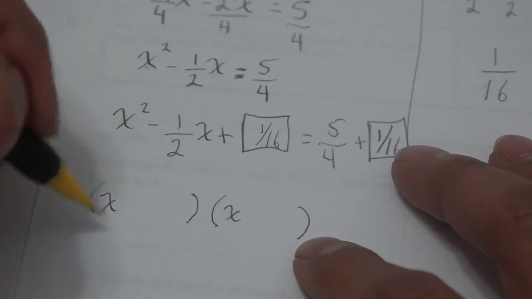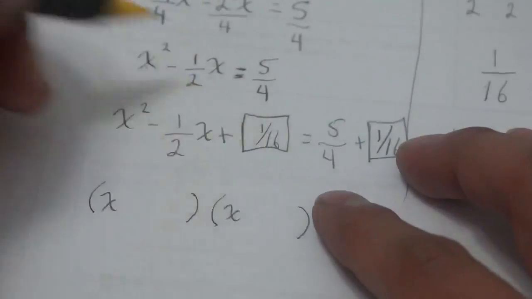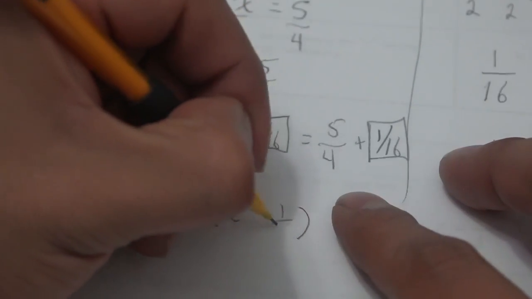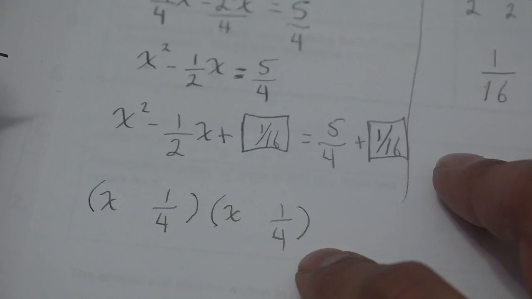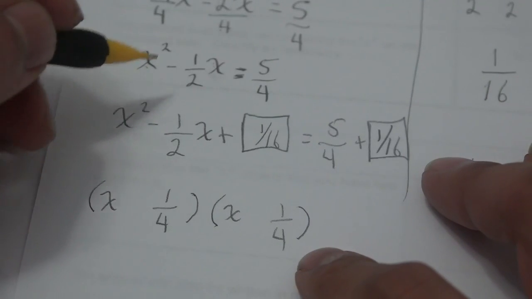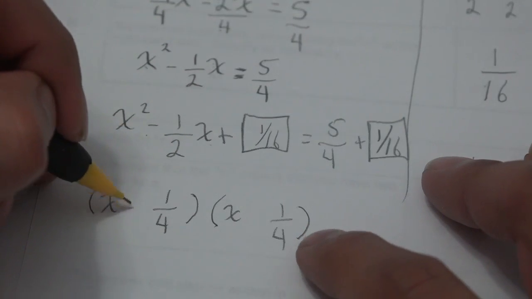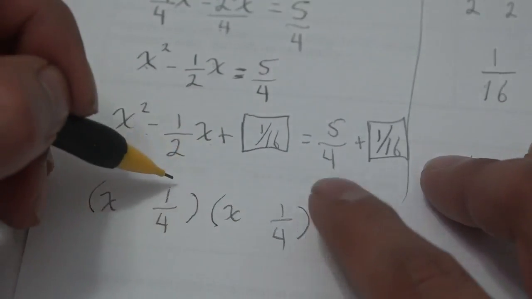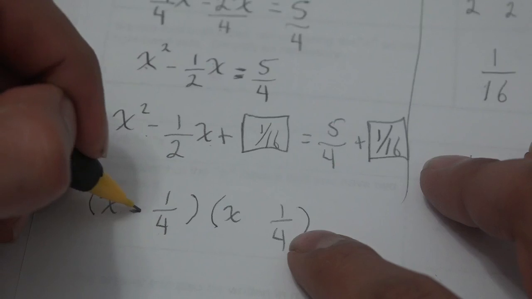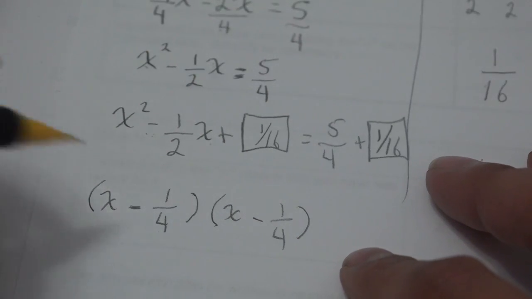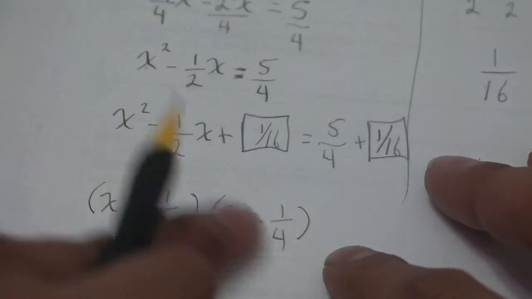Factors of x squared is x and x. Okay. Factors of 1/16 is 1/4 and 1/4. Okay? Yes? And now I need positive here and I need negative here. Well, if you add 1/4 plus 1/4, you get 2/4, which is 1/2. So that's here. So that is basically what you have.